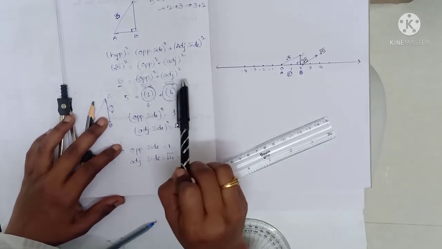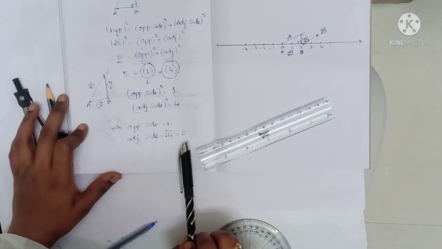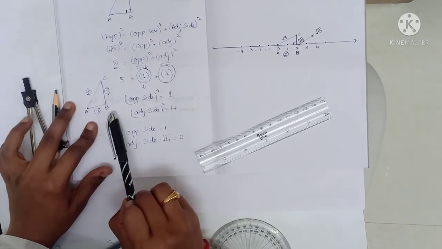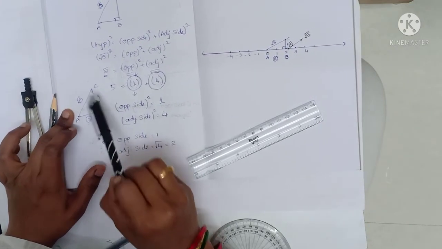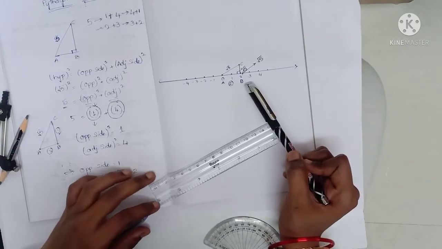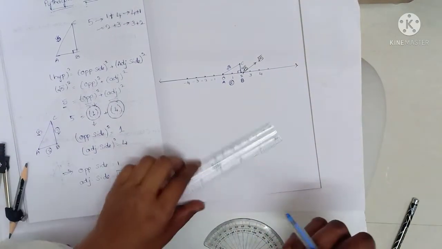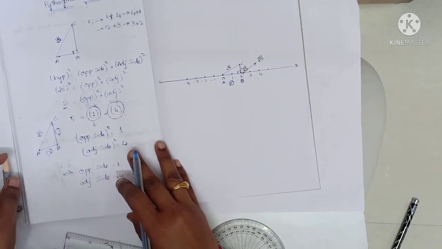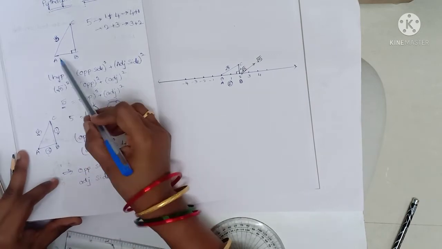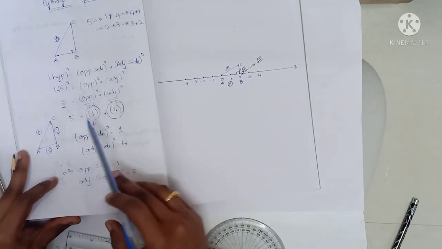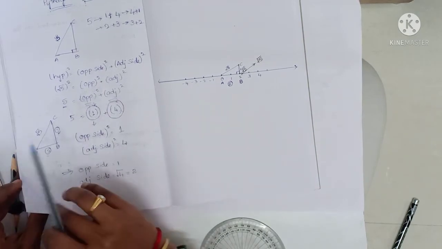1 as opposite side, adjacent side square is 4. We got opposite side as 1, adjacent side as 2. Now AB as adjacent side 2 and BC as opposite side 1. You can locate root 5 on the number line easily, children. This is the method 2. This is the smallest method when compared to method 1, children. So if you get any problem, you first think using Pythagoras theorem. Can we split it into 2 numbers? Like that you think and do it.